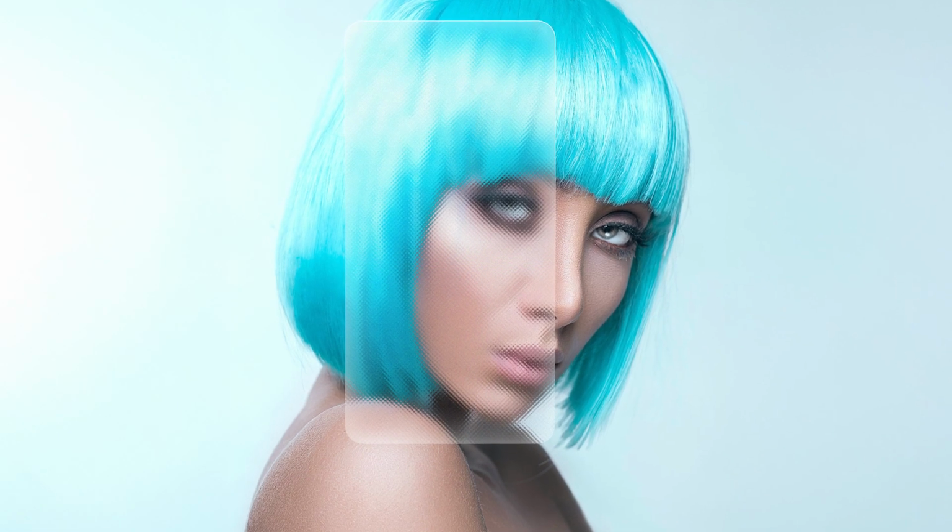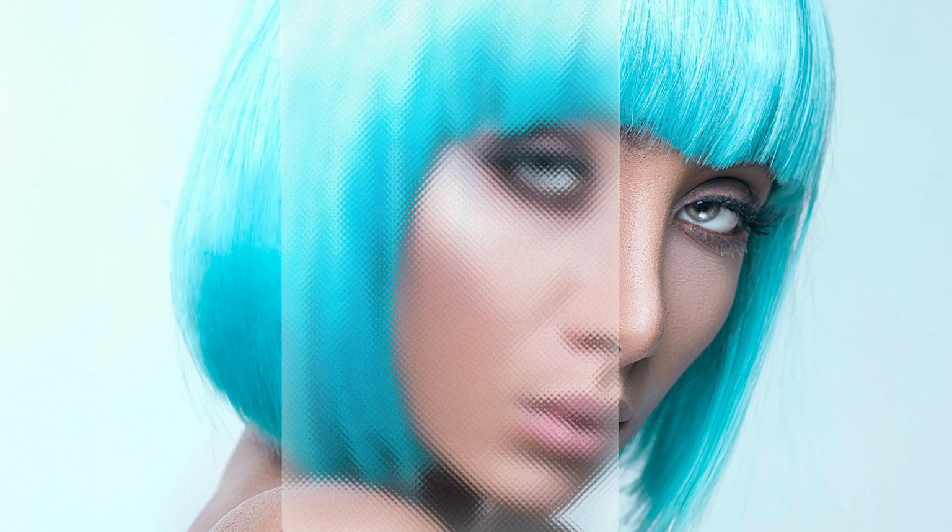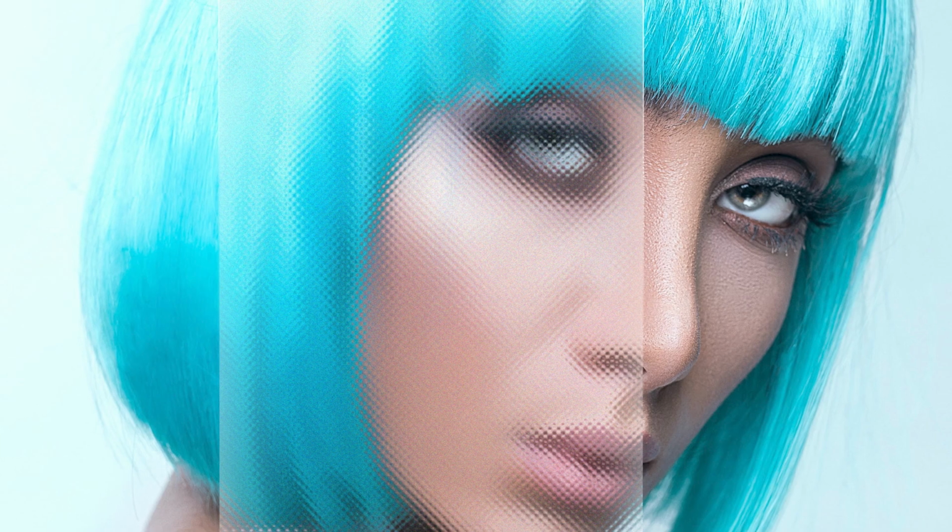In this tutorial, I'm going to show you how to make this glass morphism effect in Adobe Photoshop. Stay tuned to find out.